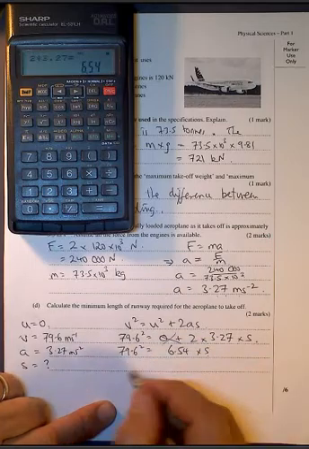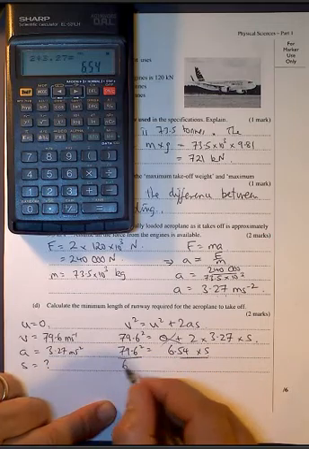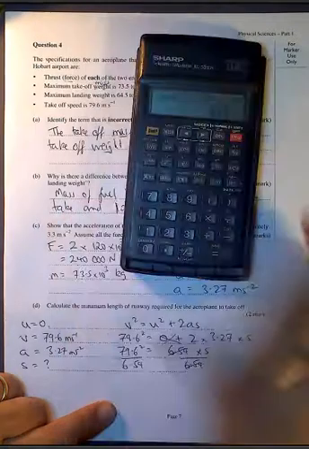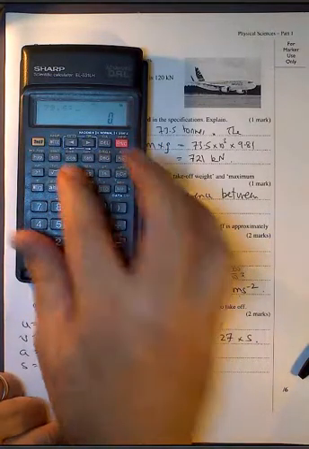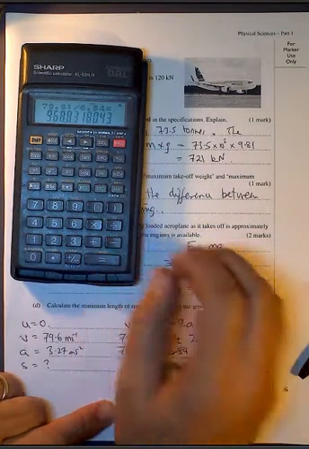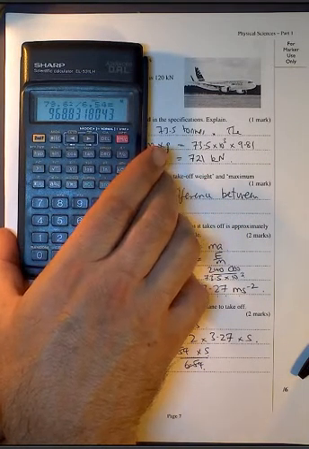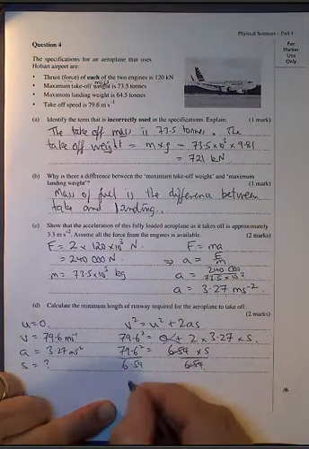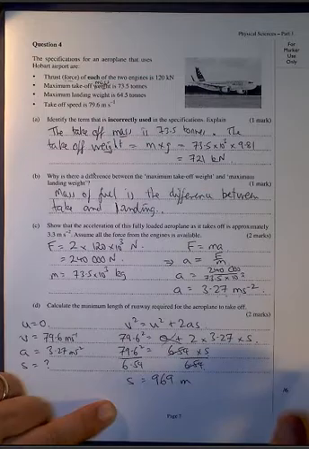Let's divide through both sides, and we get 79.6 squared divided by 6.54 equals 968.8. So 969 meters. We wouldn't want to cut ourselves short on the runway. So s equals 969 meters. Hooray!